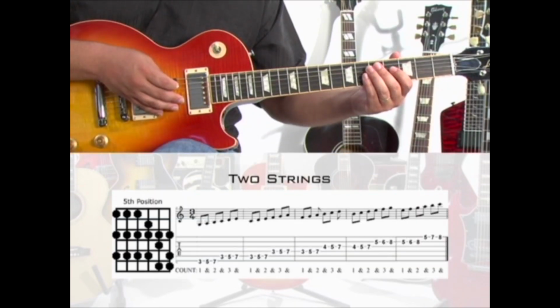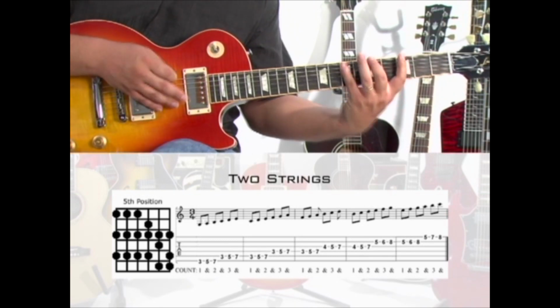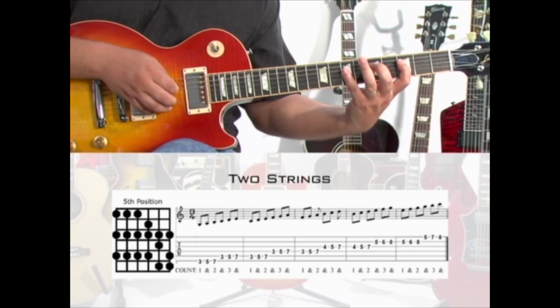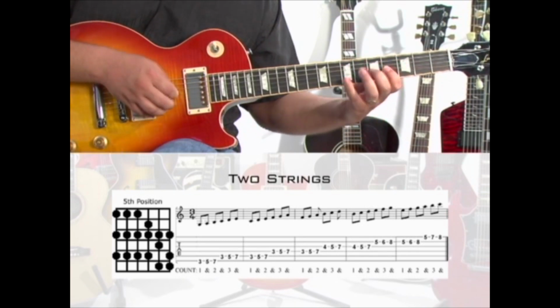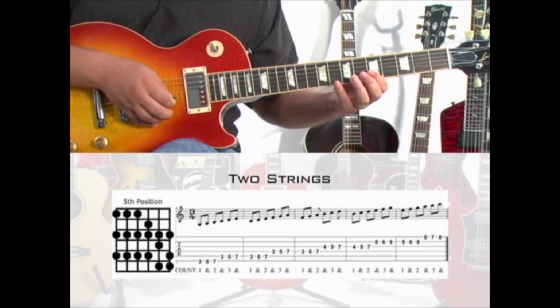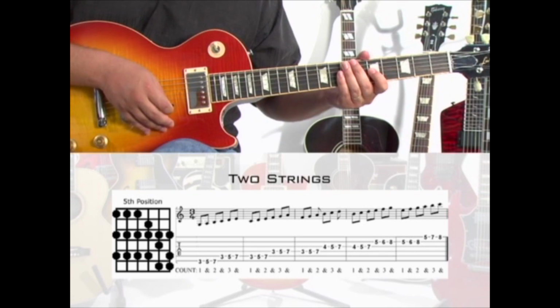Breaking the scale into patterns of 2 strings, starting with the 6th, then 5th string, 5th, then 4th, 4th and 3rd, 3rd and 2nd, second and first, and then in reverse.